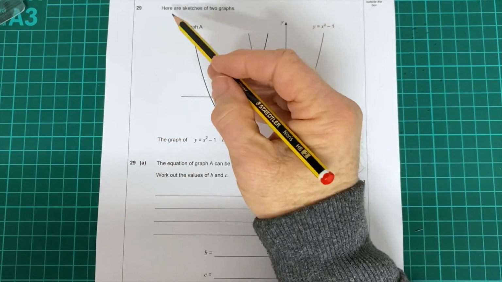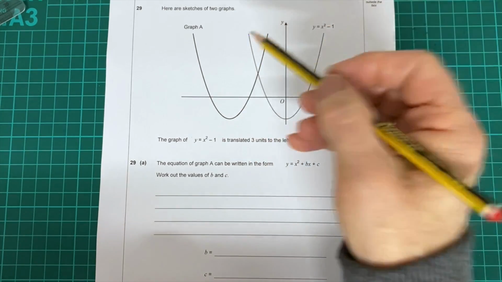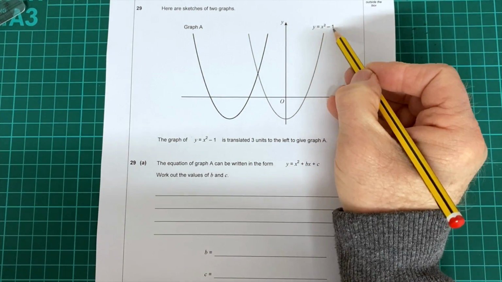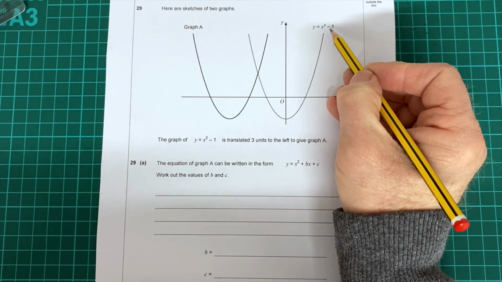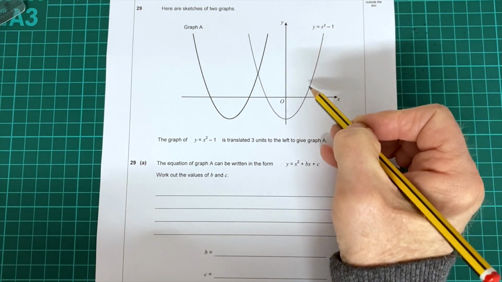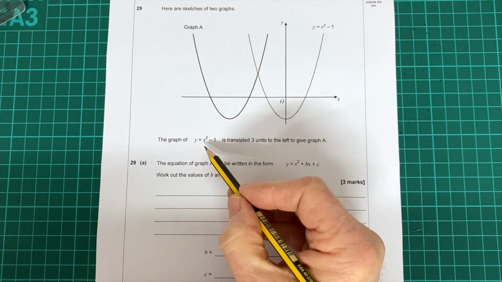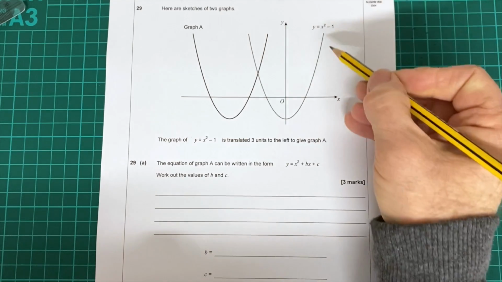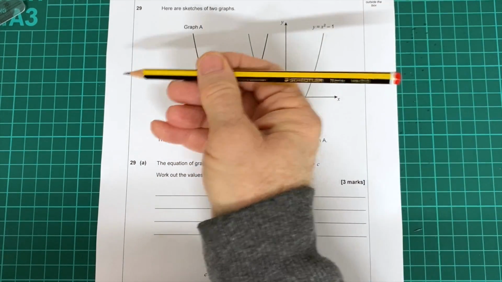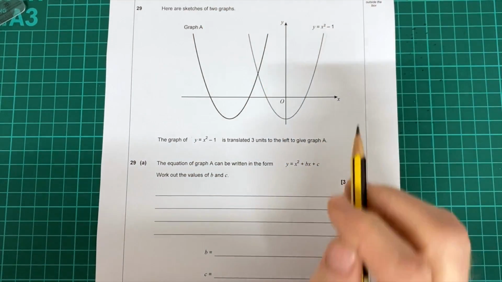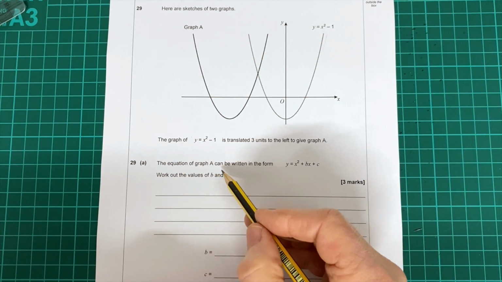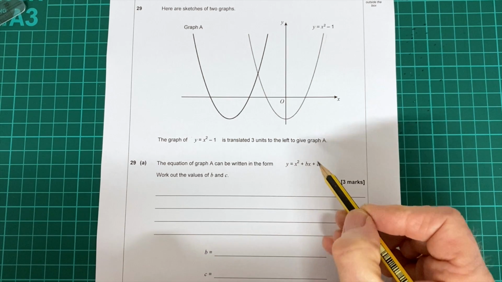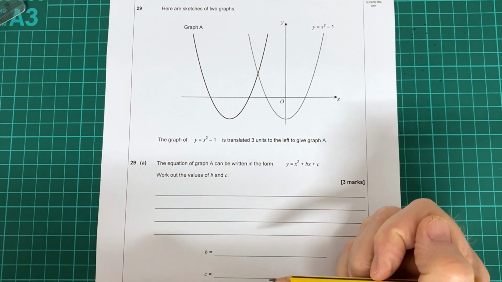Question 29. Here are our sketches of two graphs. There's graph A, and there is another one, y equals x squared minus 1. So that's the equation for this graph here. The graph of y equals x squared minus 1 is translated 3 units to the left. So this graph has gone 3 units that way to give us graph A. The equation of graph A can be written in the form y equals x squared plus bx plus c, and we've got to work out the values of b and c.